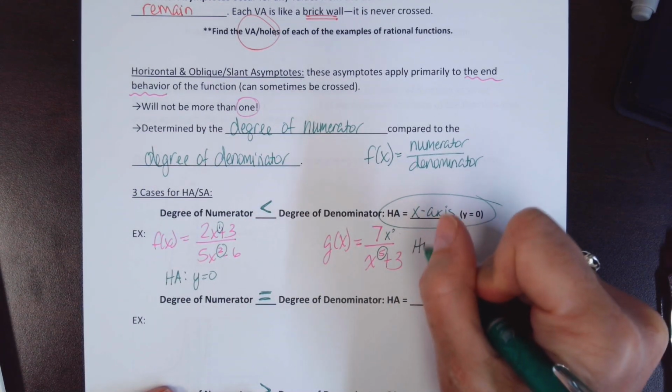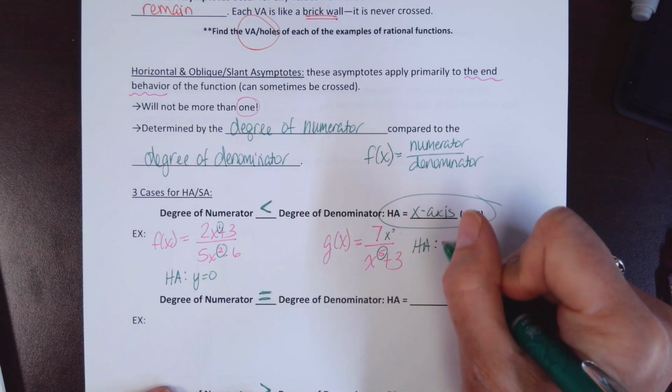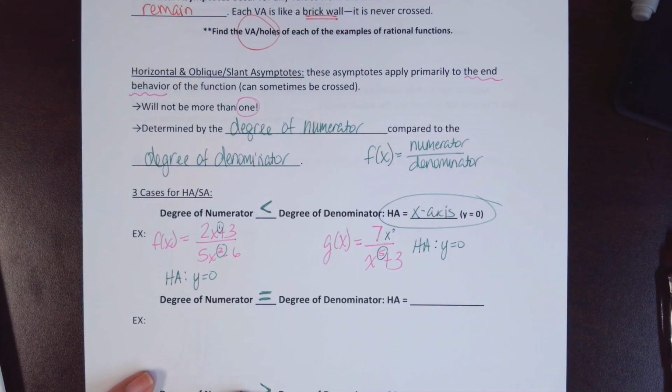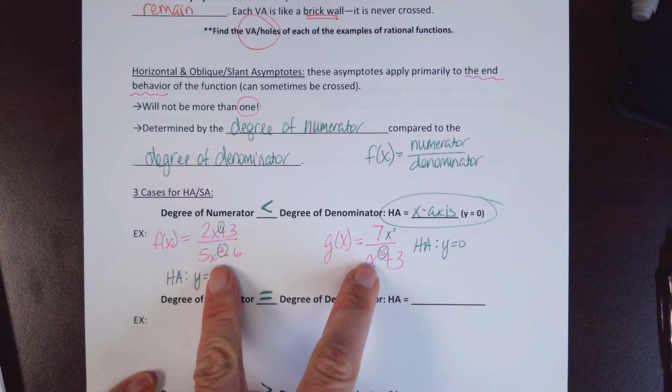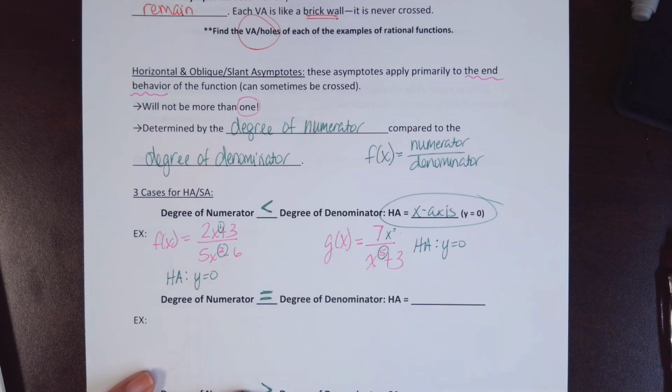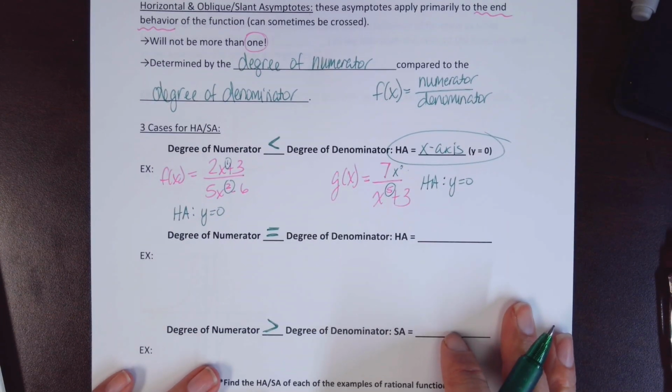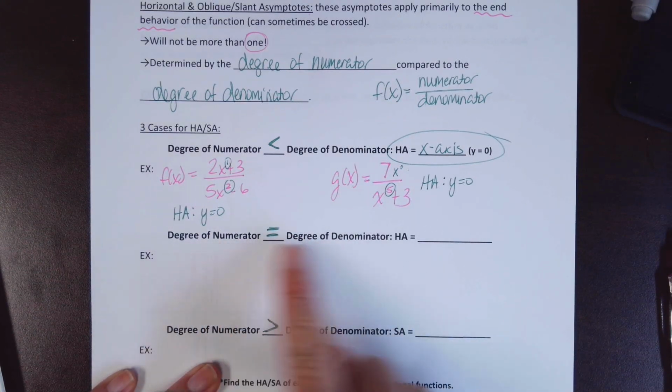So that tells me I have a horizontal asymptote at the x-axis, and the equation would be y equals 0. So there's two examples of equations that are not the same as our graphs, but that's the same situation as the graphs.